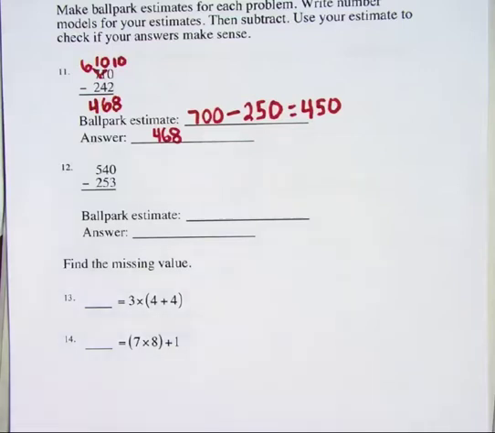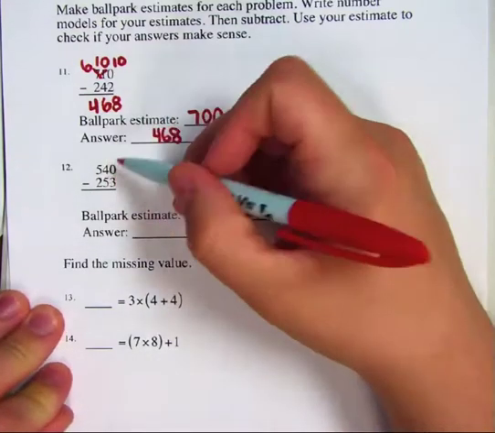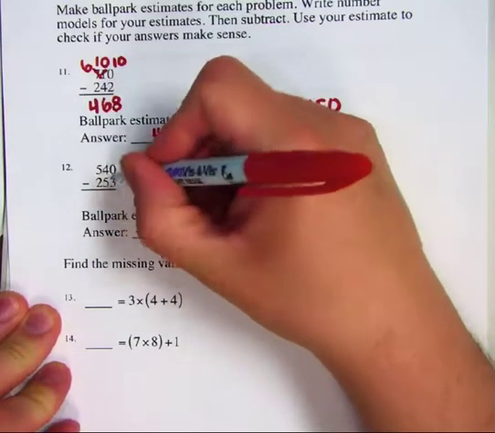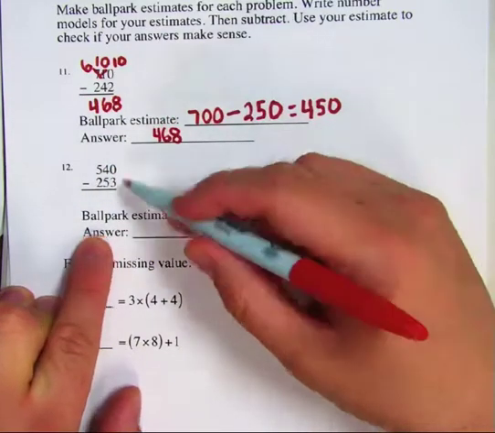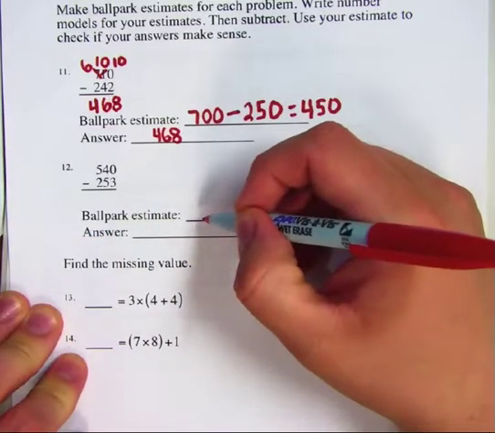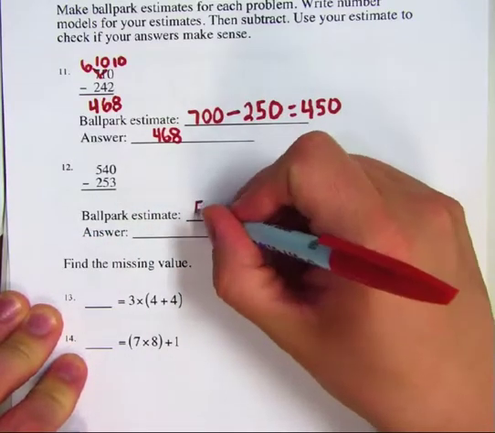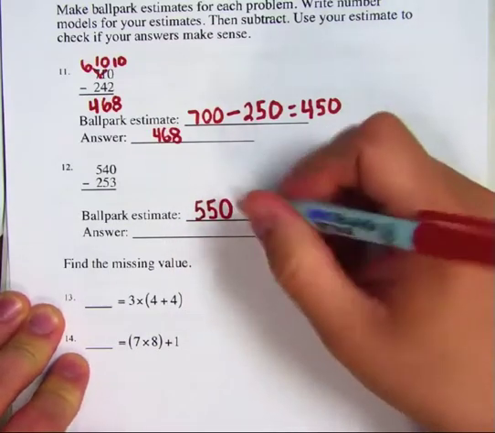Hey guys, welcome back. We're going to start right where we left off on problem 12. If you look here, 0 minus 3, I cannot do that. But first let's do the ballpark estimate. So 540. Should I round that down to 500? Or could I say my estimate is 550? I'm going to be safe and say 550.